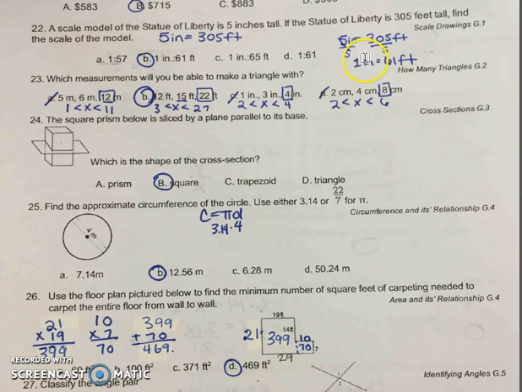Okay, so over here I did that. I want to divide both sides by 5, because if I do it over here, I must do it over here to keep it proportional. 5 divided by 5 is 1 inch, and 305 divided by 5 is 61 feet. Okay, so that gives us B as our answer. 1 inch will equal 61 feet.